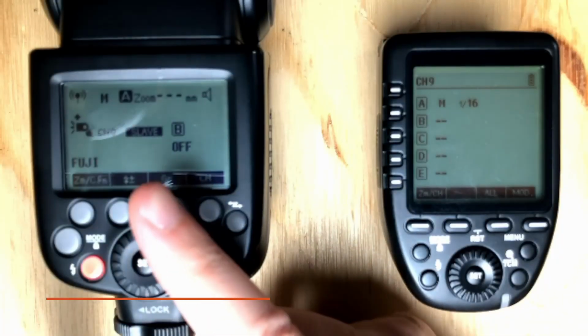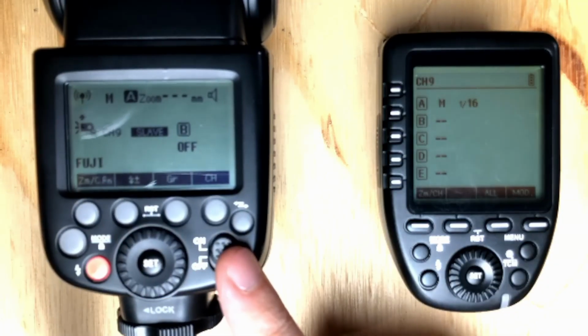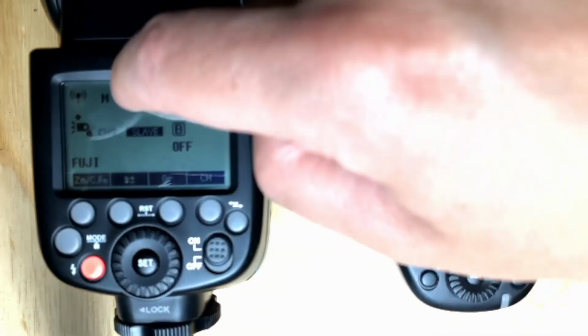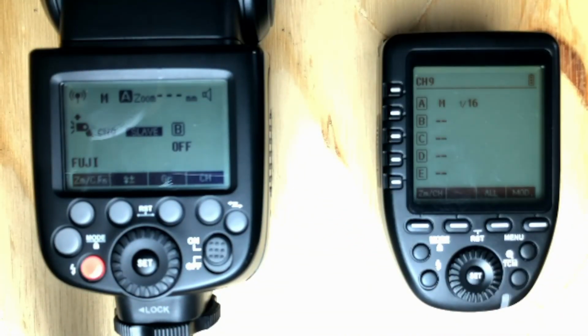What kind of signals can we send? How are we going to change settings? It's super simple. Let's take a look at them together. We now have the flash ready. It's in channel 9. There we go. Channel 9. The zoom is automatic and it's ready to receive signals directed towards group B.